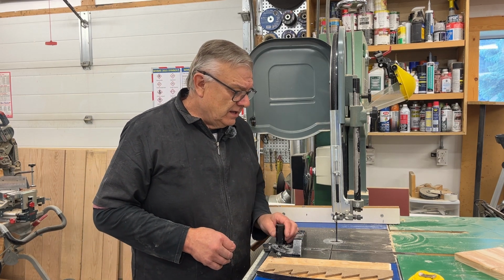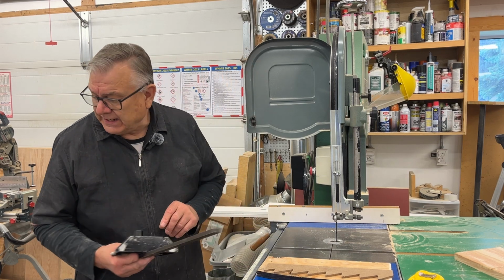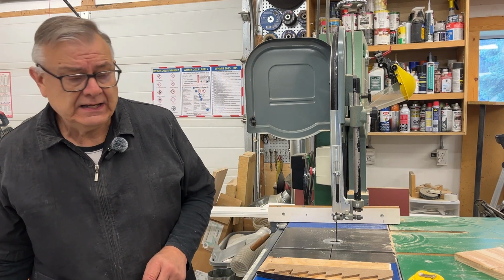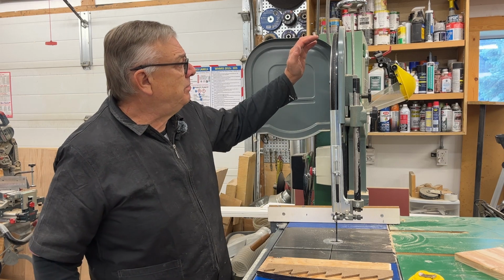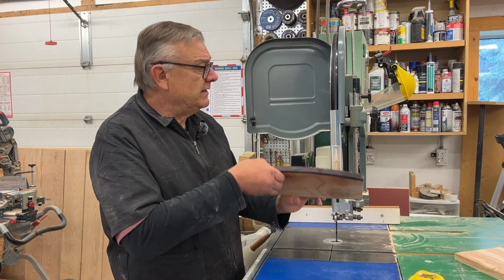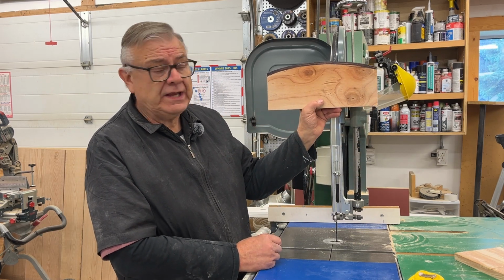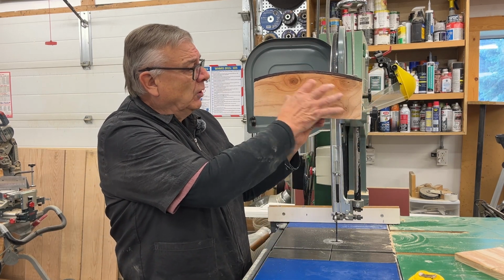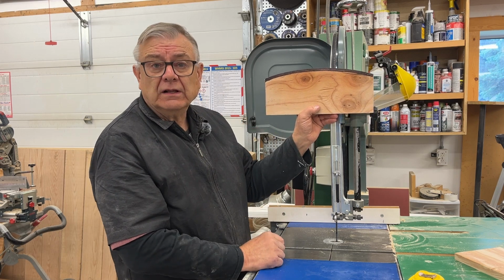So the first thing to understand is that your bandsaw tire has crown, and that's represented by this board here. This is a blow-up of your bandsaw wheel.